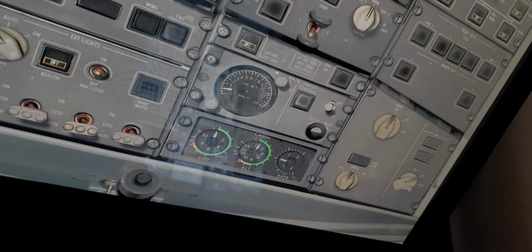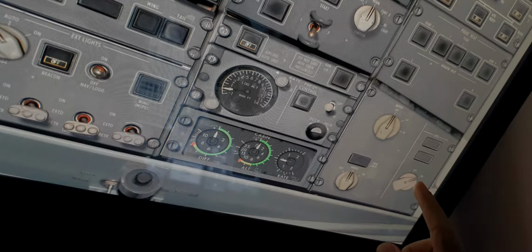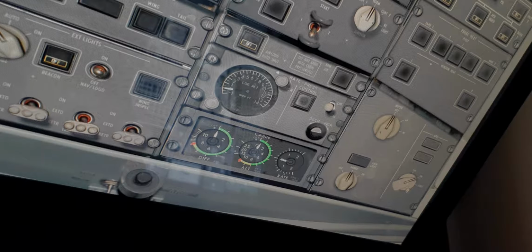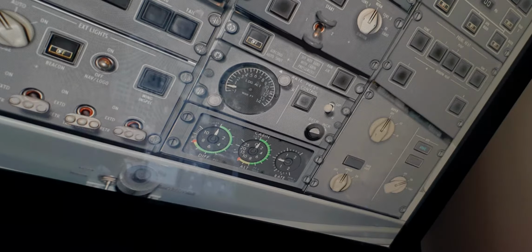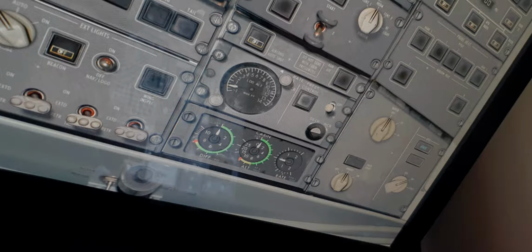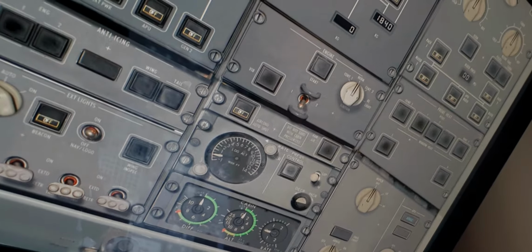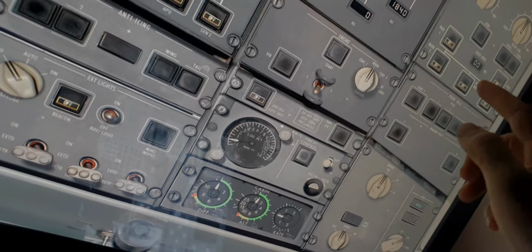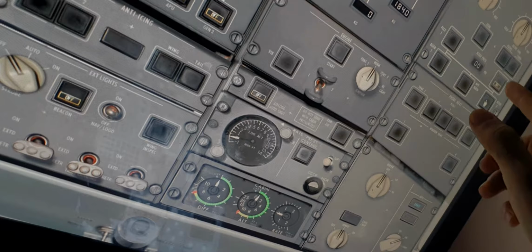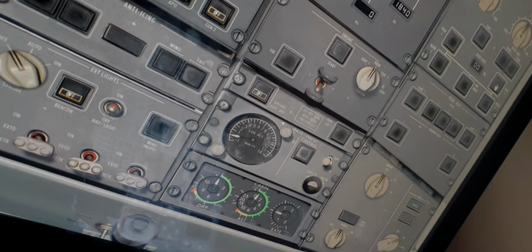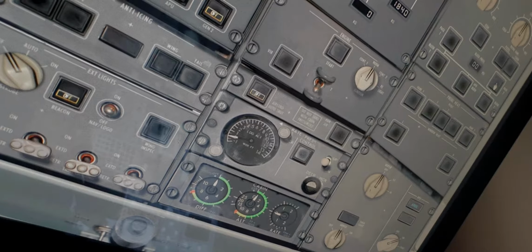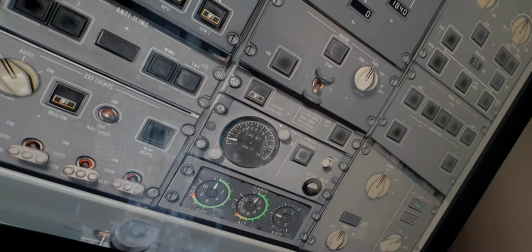So APU is ready to start now. Starting APU. APU is starting. Okay, APU is available, so I switch on the APU bleed and all the packs. Now waiting for the pressure from the APU.